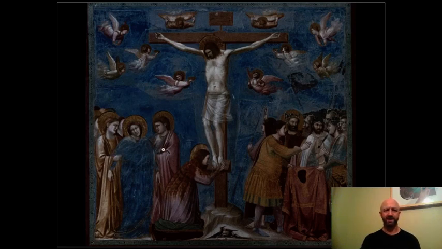Prominently displayed in the center is the Virgin Mary, who is swooned, right? Her eyes are closed. She's basically fainted. She's identifiable because she's all in blue. And also the artist has made her most prominent by showing so much of her body. She faces us frontally, which is a very commanding pose versus these other figures that are mostly in profile.